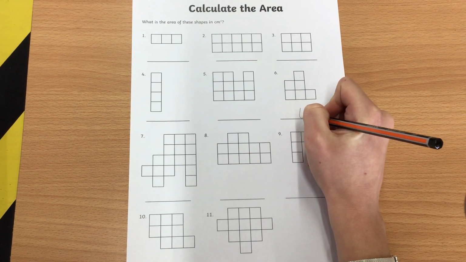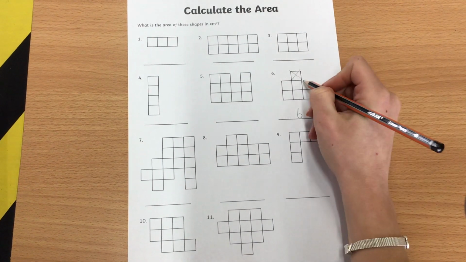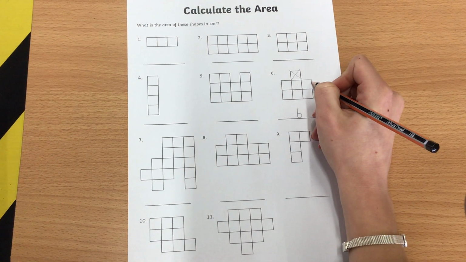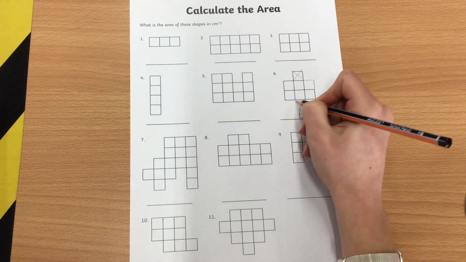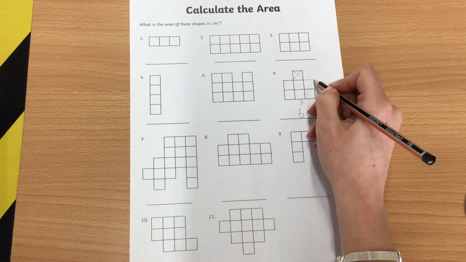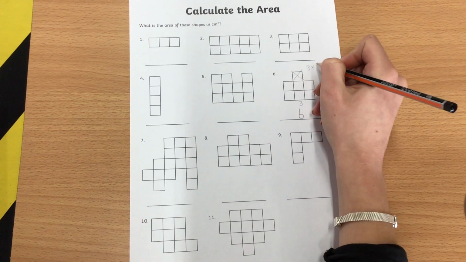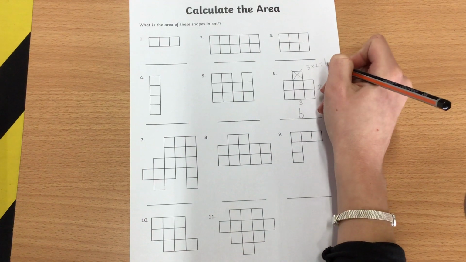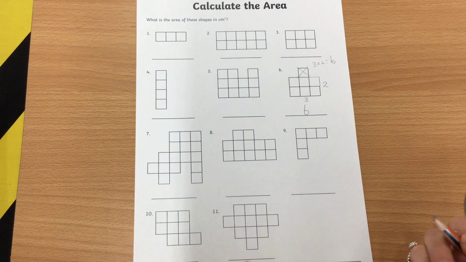A way I could check that is if I imagine moving this shape, so I don't want it there. I'm going to put it here. It's the same size, I've just moved one bit from there. Now look, I've got 3 squares across the bottom, 2 squares for the width. 3 multiplied by 2 gives me 6. So you could use that.